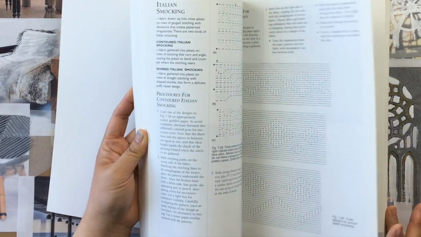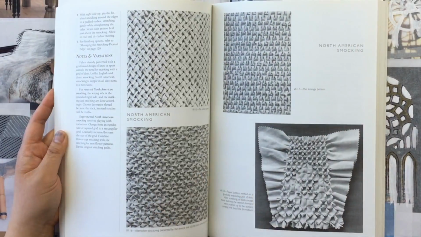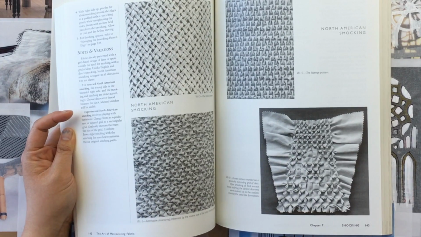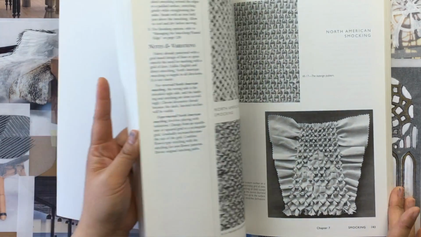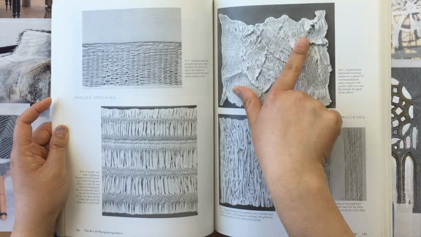This book is just amazing because not only are there a million ideas, but it really shows you the technical side of how to do these things. English smocking, how cool is that?